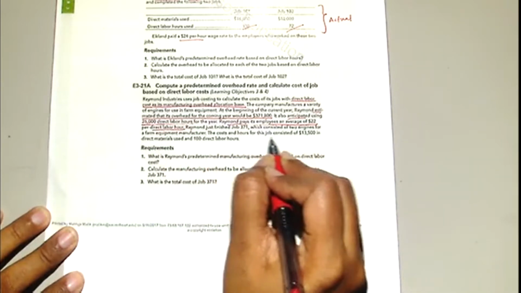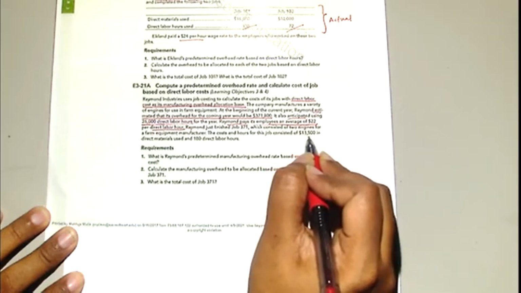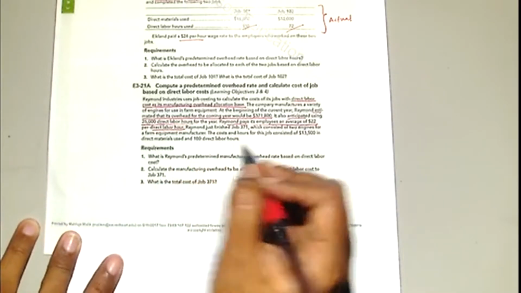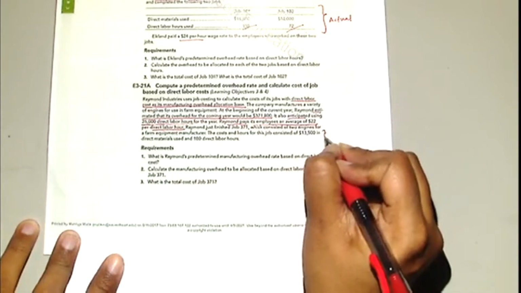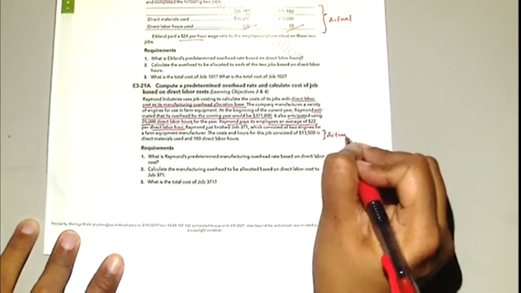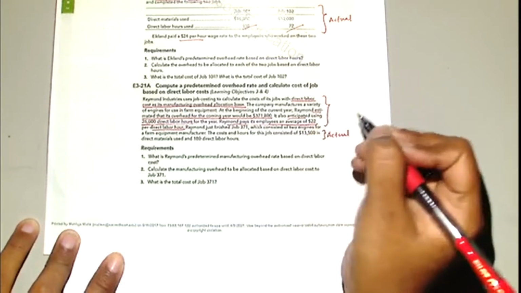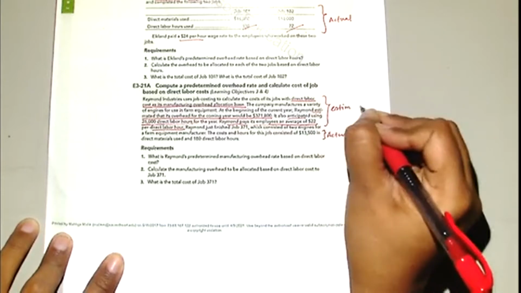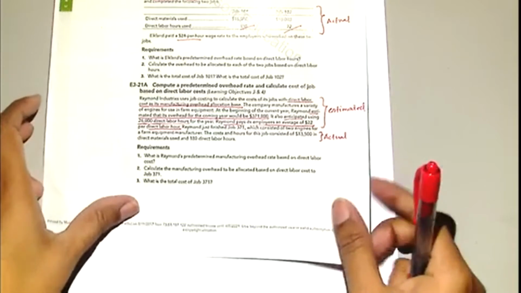And for this job, the cost and hours consisted of 13,500 in direct material used and 180 direct labor hours. So this last sentence is your actual information, and the first part of this paragraph is your estimated. If you read the first part, it tells you everything about your estimated, and the last sentence tells you your actual cost for direct materials and direct labor hours. Now let's try to do it. You all should do it.